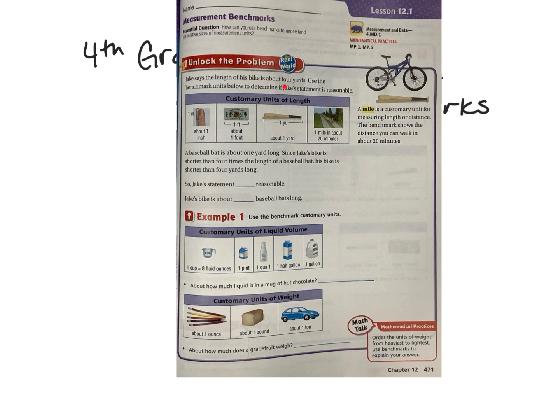He compared it to a baseball bat. A baseball bat is about 1 yard long. Since Jake's bike is shorter than 4 times the length of the baseball bat, his bike is shorter than 4 yards long. So he says it's 4 yards and 1 baseball bat is 1 yard. If we lined up 4 baseball bats, it would be much bigger than his bicycle, right?